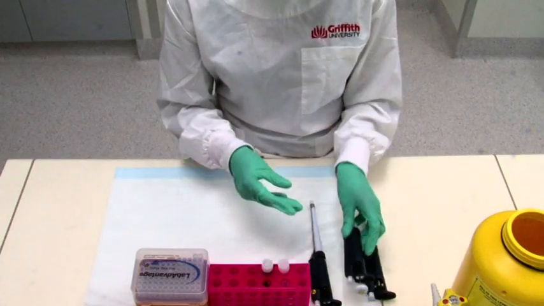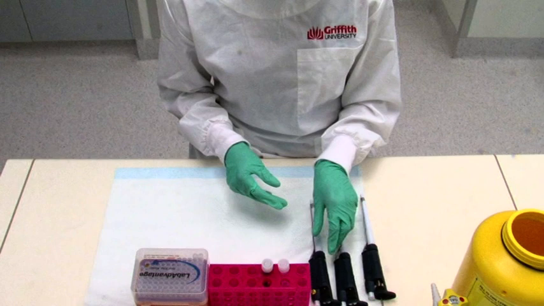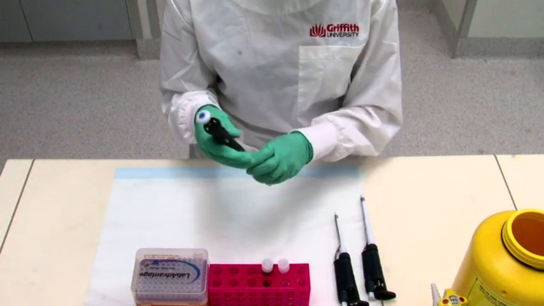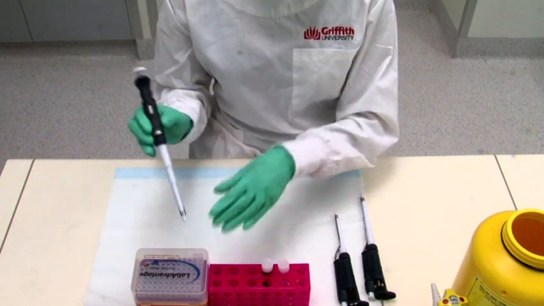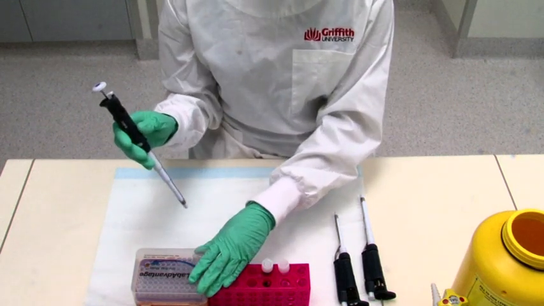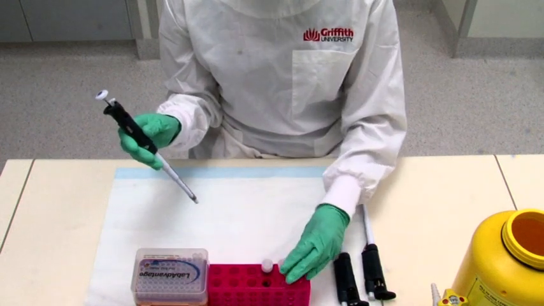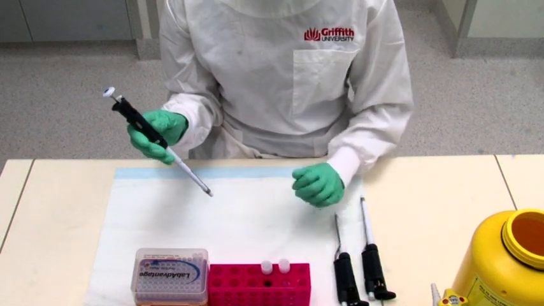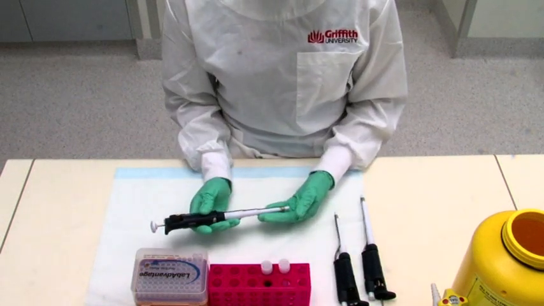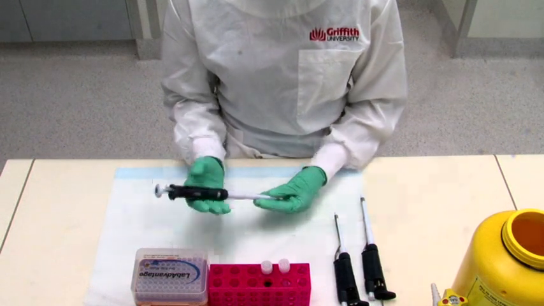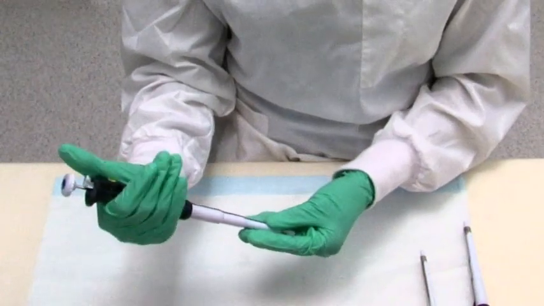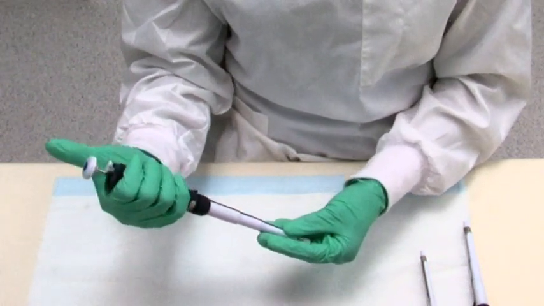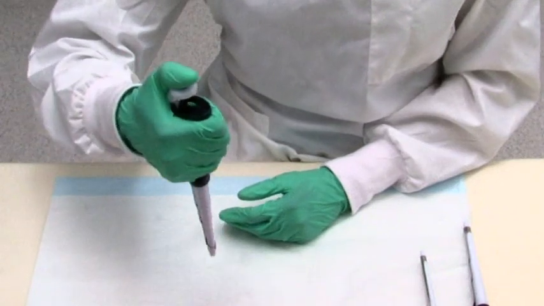In the following example, we will demonstrate how to use a P1000 pipette to transfer 500 microliters of stock solution into a new tube. Loosen the caps on the tube of the stock solution and the tube into which you are pipetting your solution. The correct way to hold a pipette is to grasp the pipette so that your fingers are covering the volume dial and your thumb rests lightly on the top of the plunger.